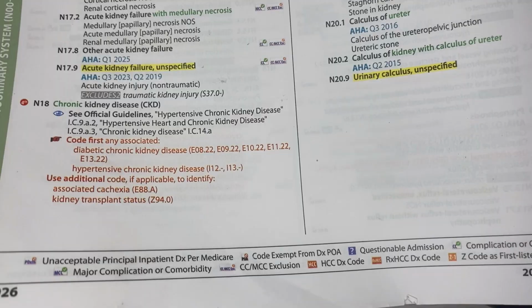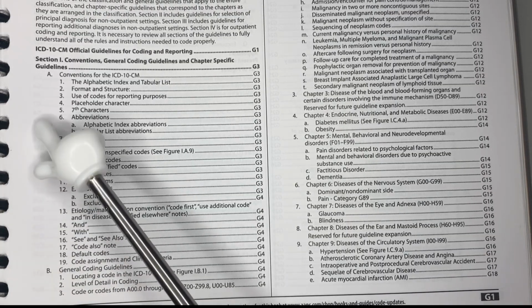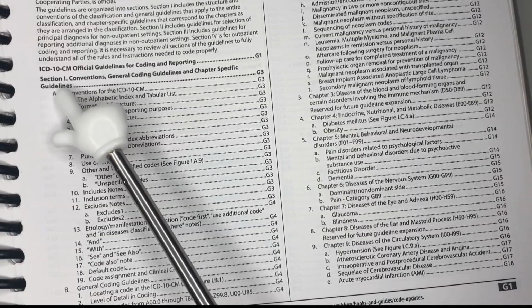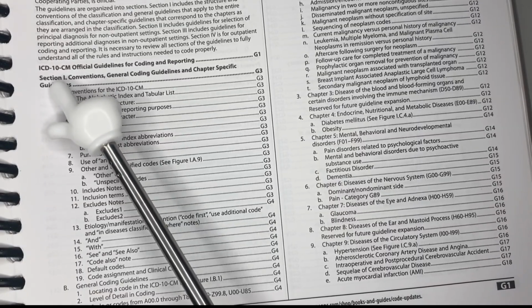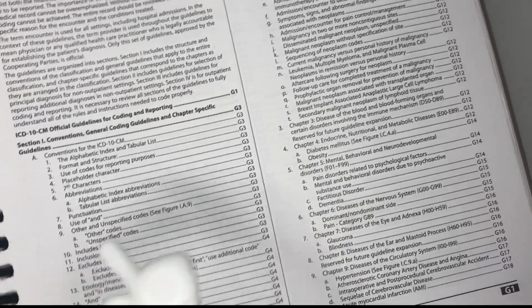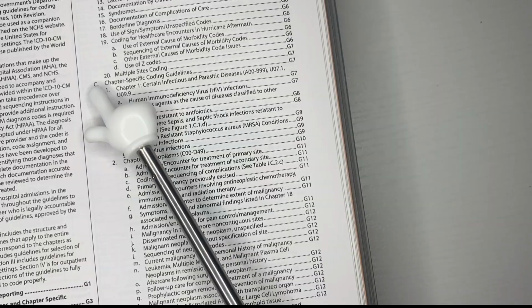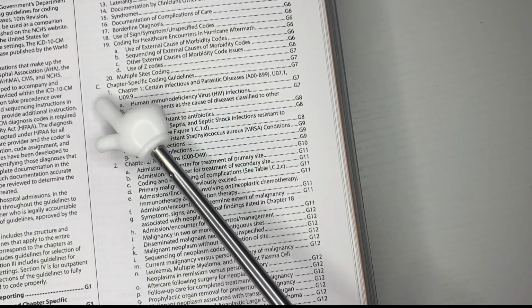I'm going to look in the table of contents. Now that we're in the front of the book where the official guidelines are, I'm going to look for the guidelines that the parent code pointed us to, and that is I.C.9.A.2. The first thing I'm looking at is the section number, which is I. The next is C, so A and then all the way to C. From C, it says 9.